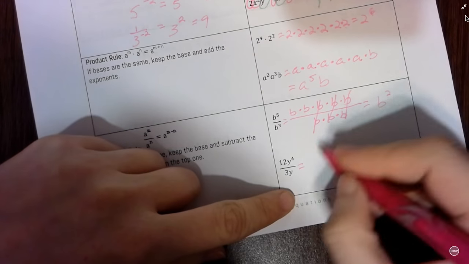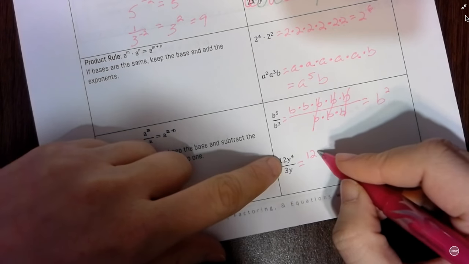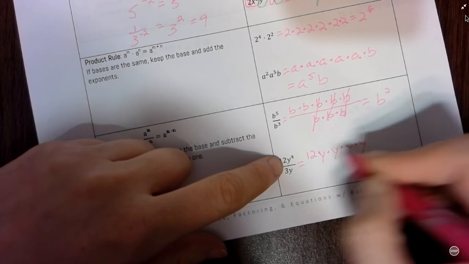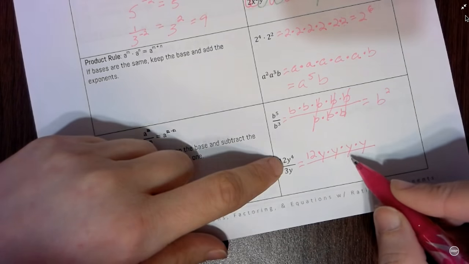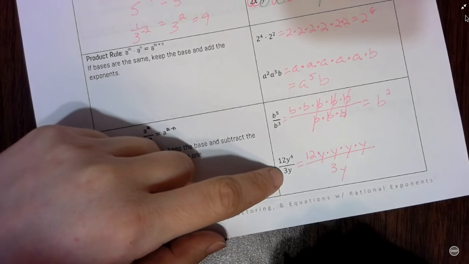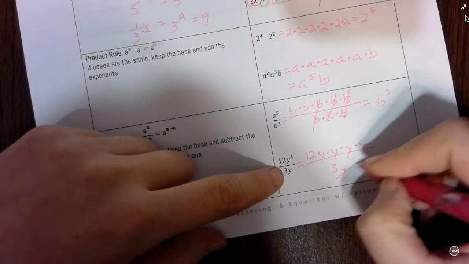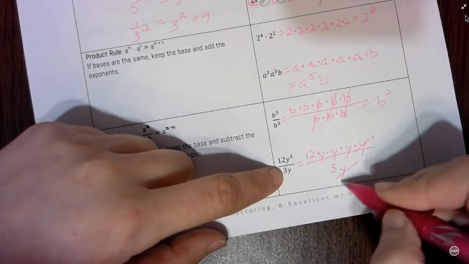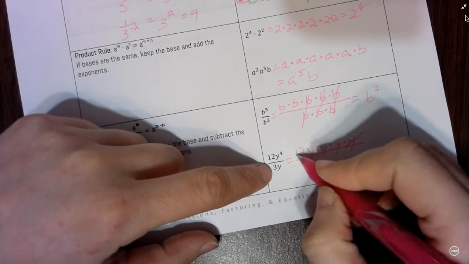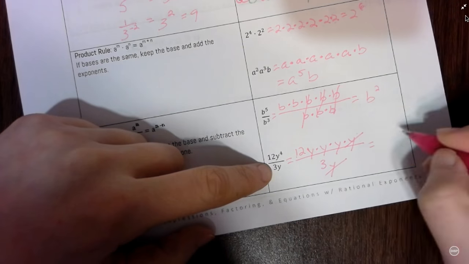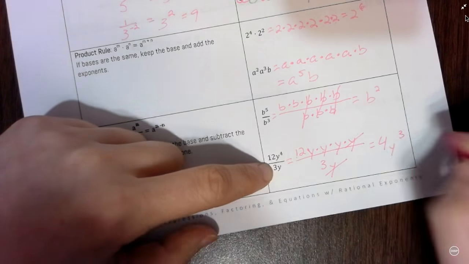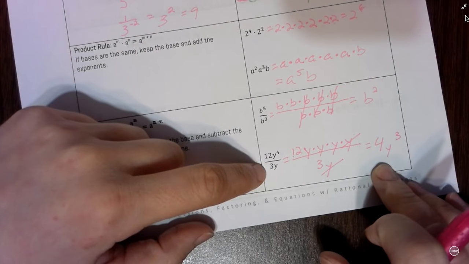Or if we try this one, I have 12 and then y times y times y times y. And then I have over 3y. Well, some of those y's are going to cancel out. Cancel, cancel. Those cancel each other out right there. So, and then 12 divided by 3 is 4. And then y to the 1, 2, 3, y to the third power. And so there's my expression.